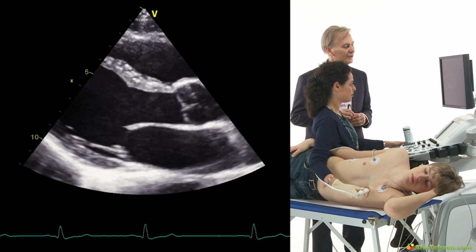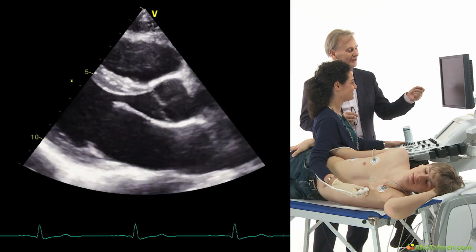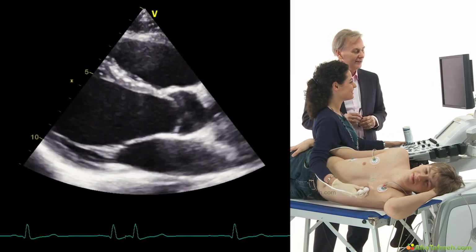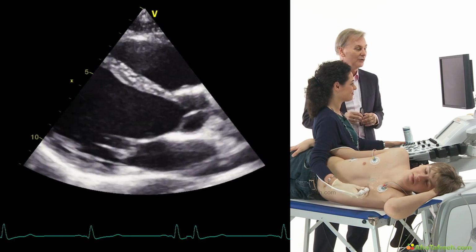Yes, it's an absolutely normal valve. After all, this is my son here, and I hope he is normal. But you can see that the leaflets are not thickened. You can see that the opening and closing motion is completely normal.